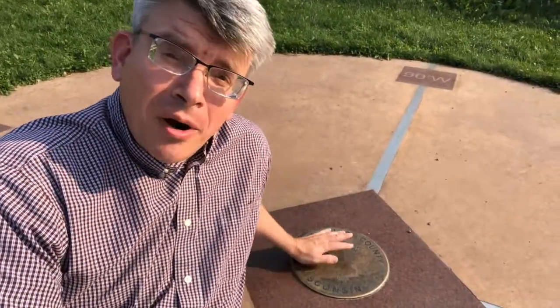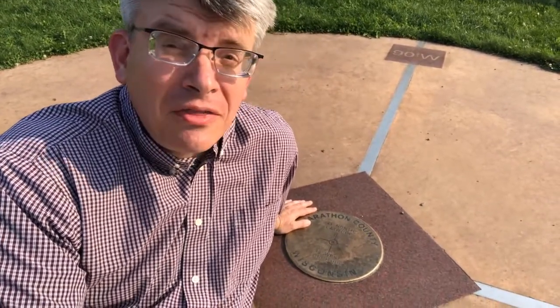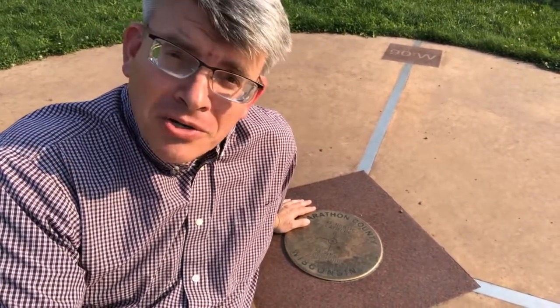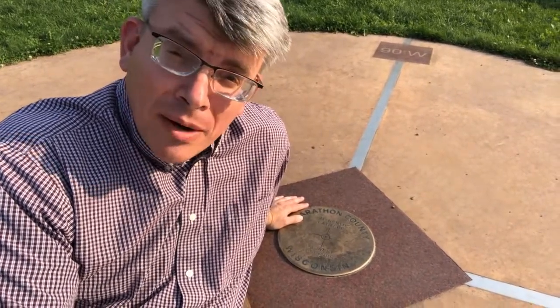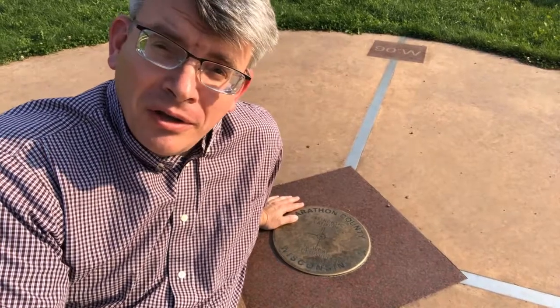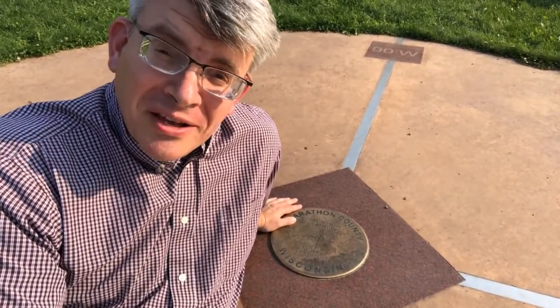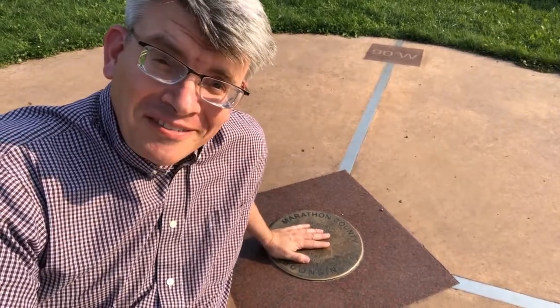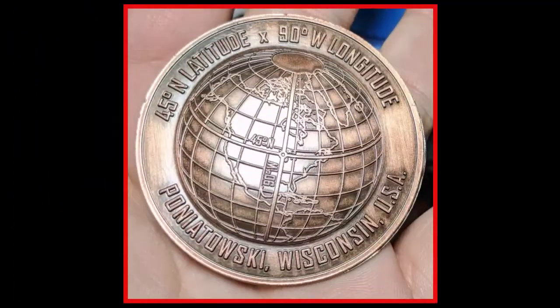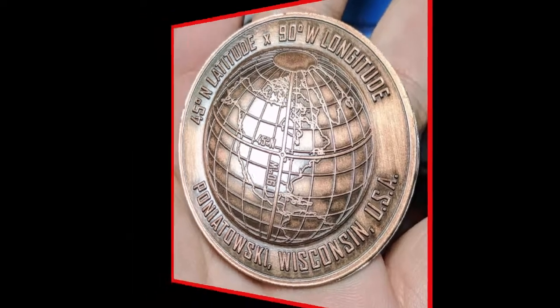So this plaque right here marks the exact center between the equator and the North Pole. It also marks the exact center between the prime meridian and the 180-degree meridian on the other side of the world. In other words, as far as it relates to the Northwestern Hemisphere, this is the center of everything. And if you visit, you can even get this free commemorative coin to show that you were there.